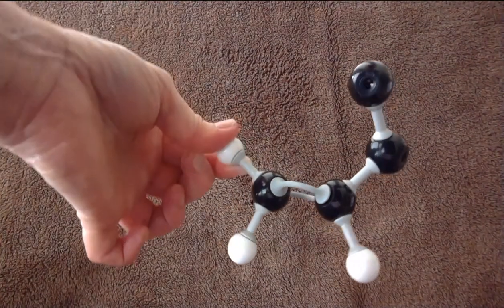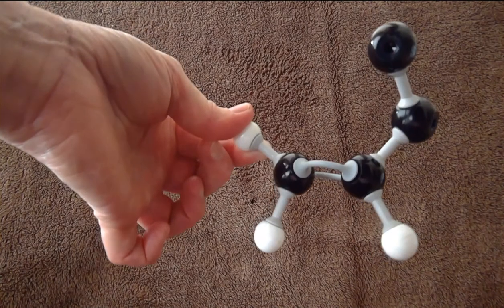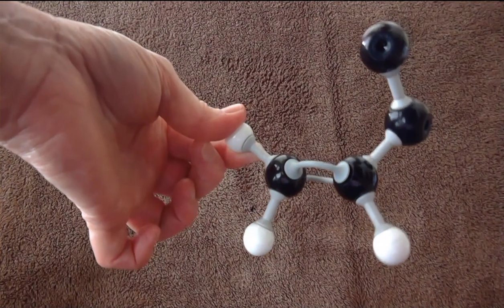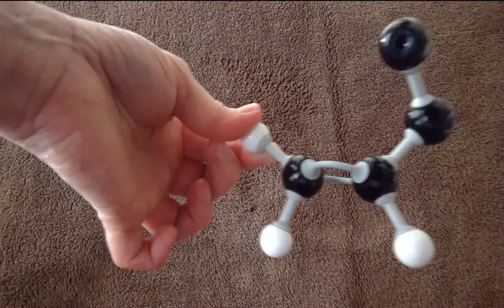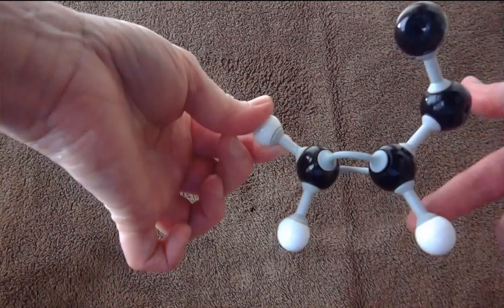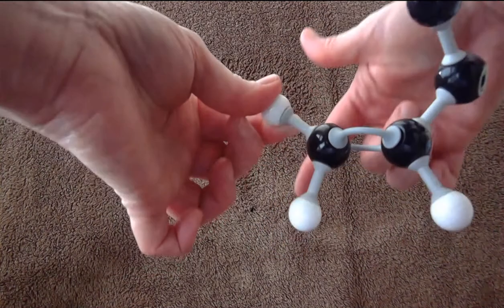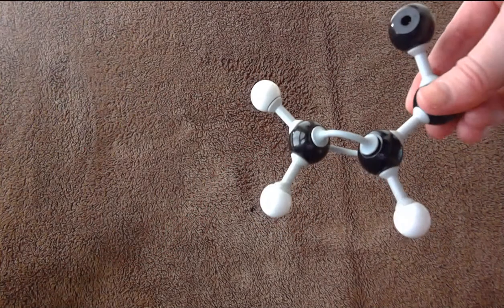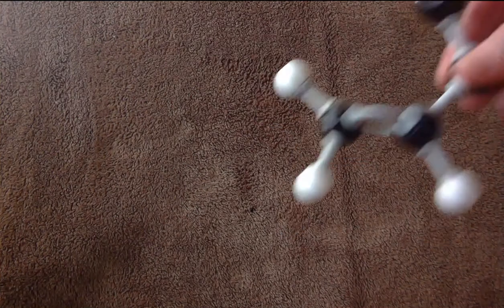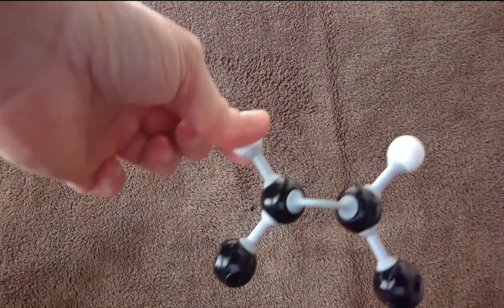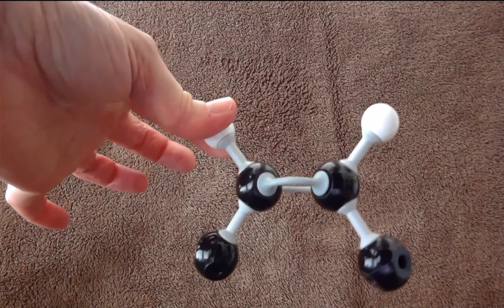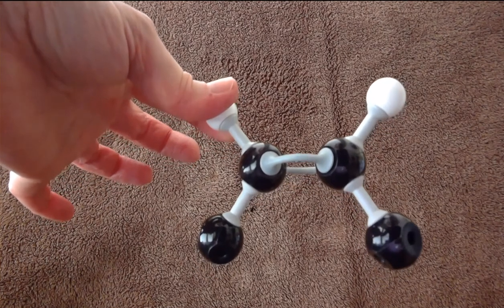Now, the 2-butene had different arrangements that you could have as far as what's pointing up and what's pointing down. On this one it's different because we have 3 hydrogens that are pointing off to the sides. Let me remind you what the other one looked like. On that one, as far as what's pointing up and down, we had the hydrogens and the carbons, the white and the black pointing up and down.